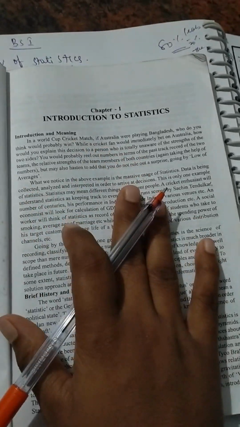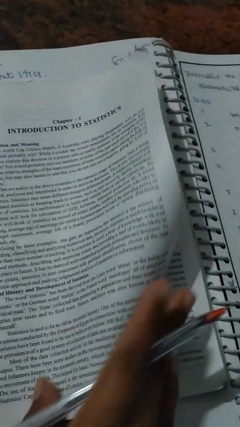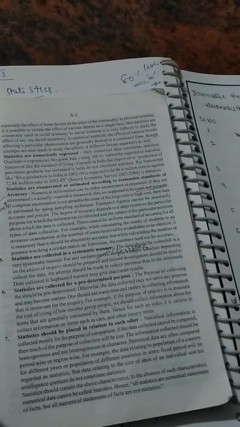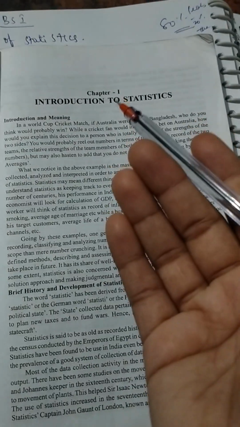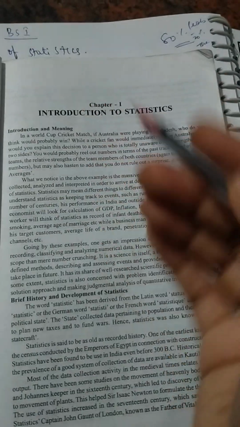So in the introduction to statistics, as you have observed or listened, we have the IPL matches or World Cup matches or whatever it may be. What happens at that time, if two teams are playing a World Cup match, we think about which particular team will win. On which basis do we say that?